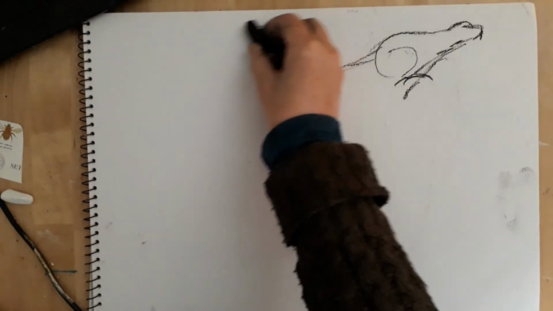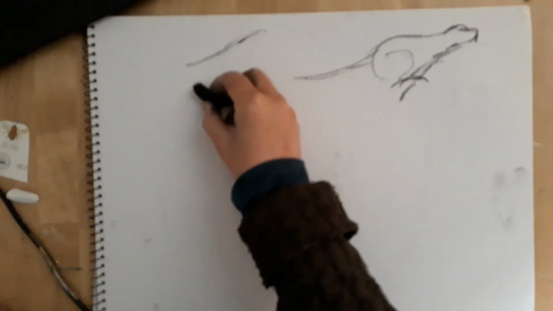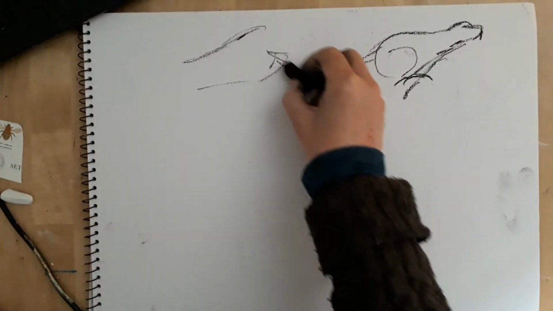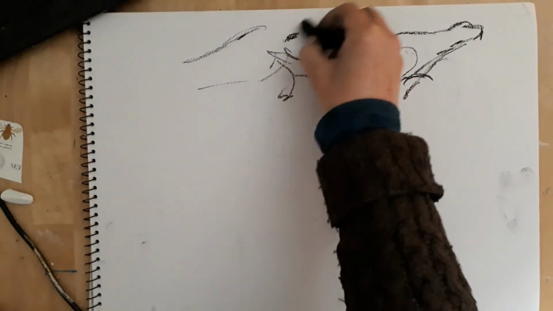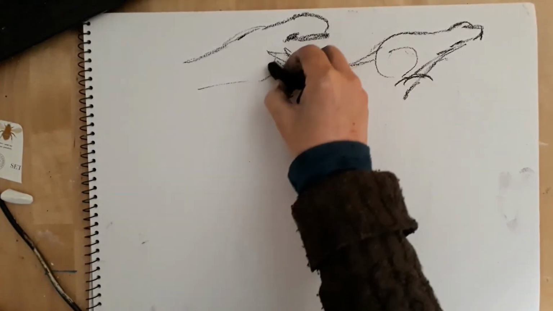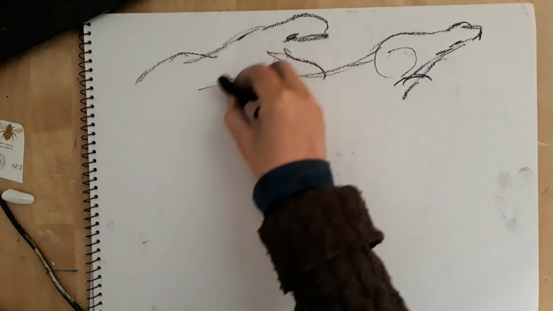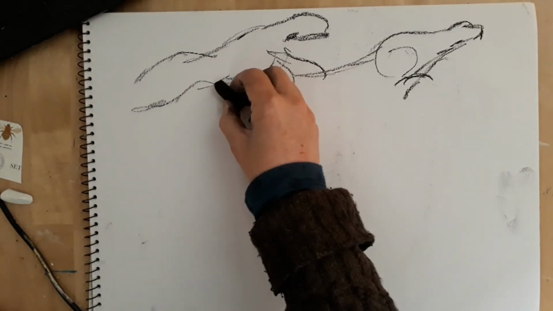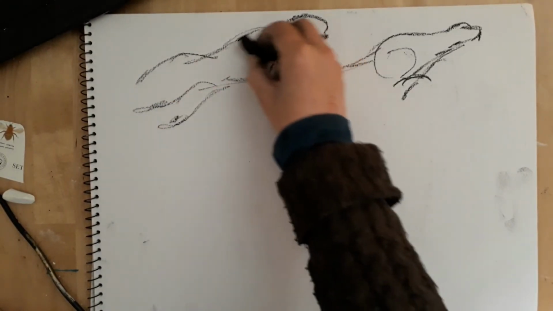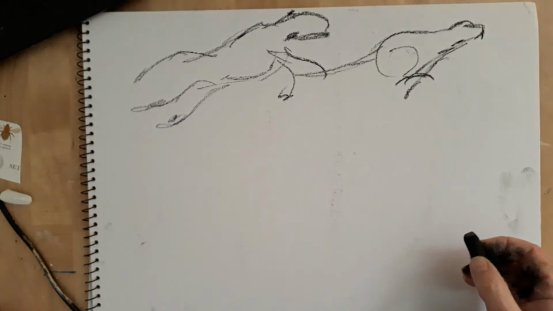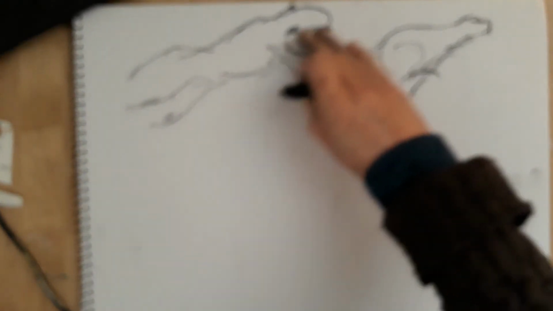Or you can have it stretching like that forward, and then you've got the head that comes forward like that. I'm going to do this one, I think. This is all from memory, so it's not going to be perfect, but it's the movement I want, and I like the movement of this.